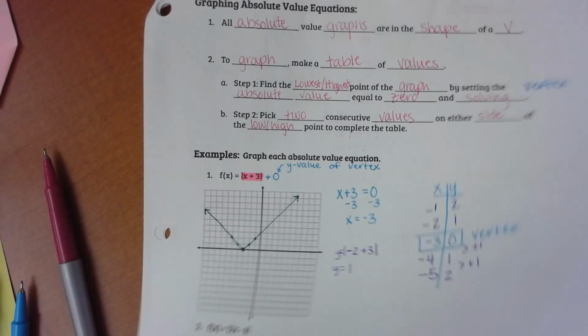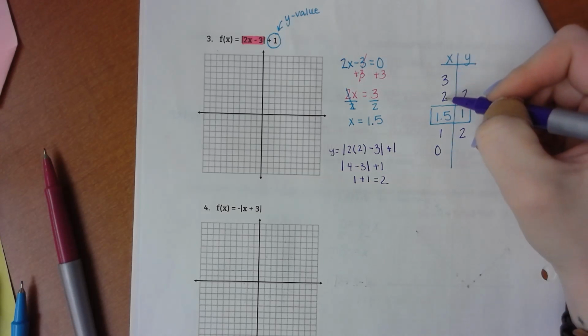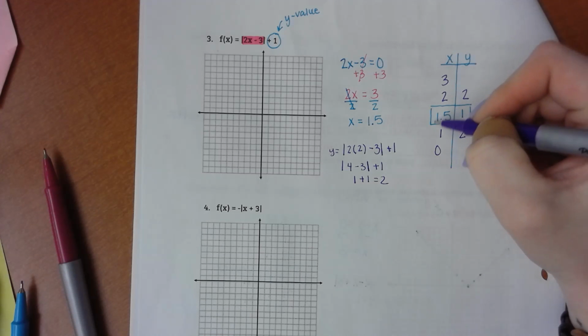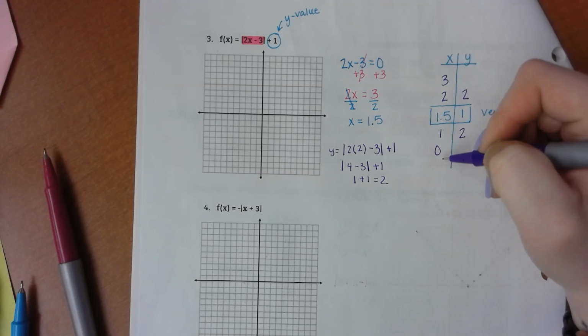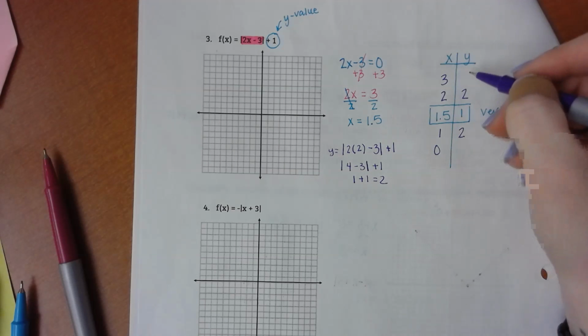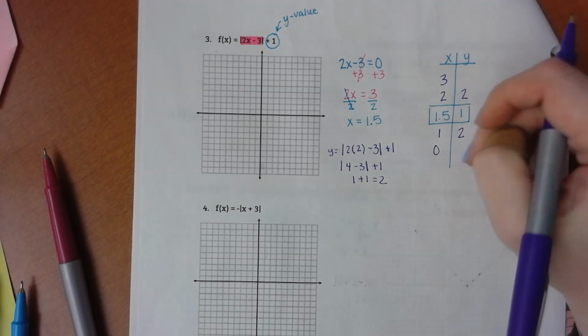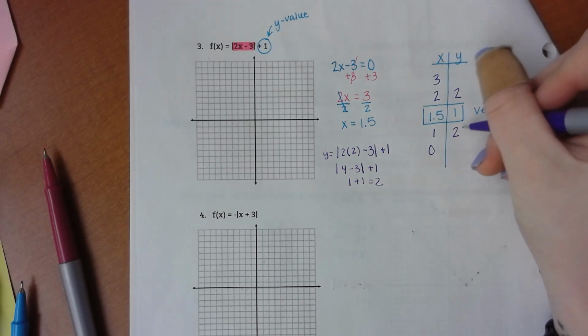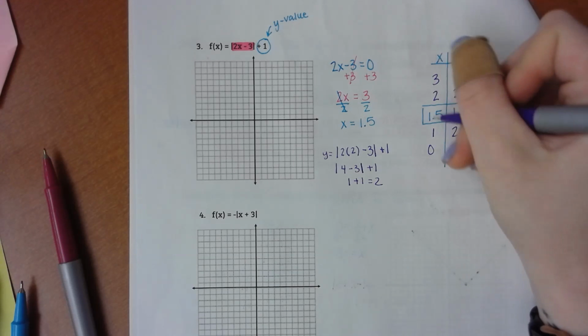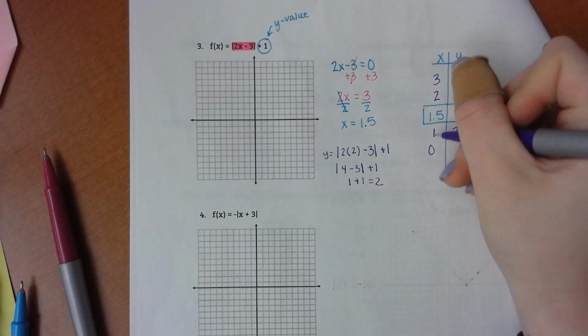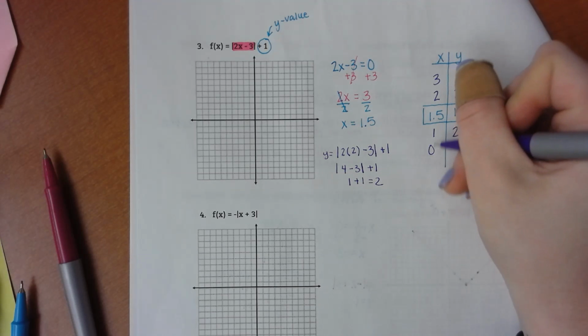But here we go down by 1, and then down by 0.5, and then down by 0.5, and then down by 1. So they are still going to mirror, but it's not going to be like a +1 because the distance between here and here is different than the distance between here and here, if that makes sense.